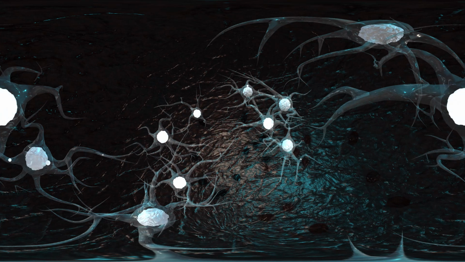iPSCs have revolutionized the field of stem cell research by simplifying the generation of donor-specific stem cells that can be differentiated into 3 lineages for downstream applications, including mesoderm, endoderm, and ectoderm, such as the neurons you can see now.